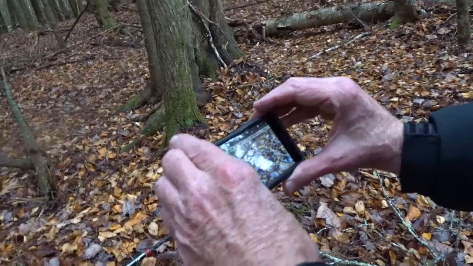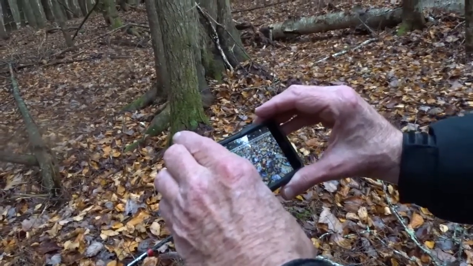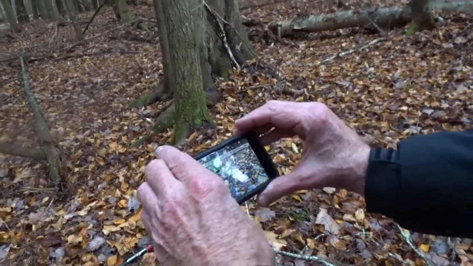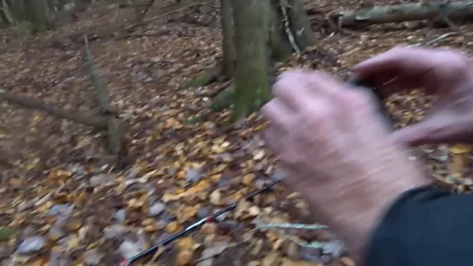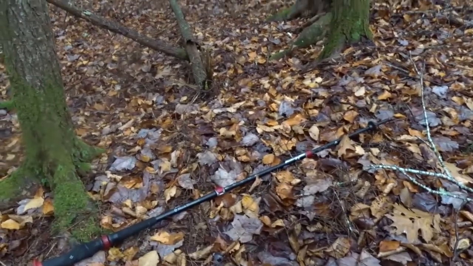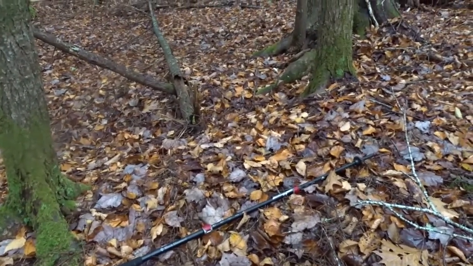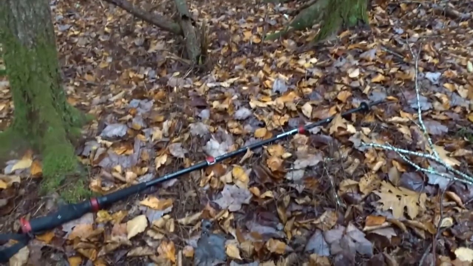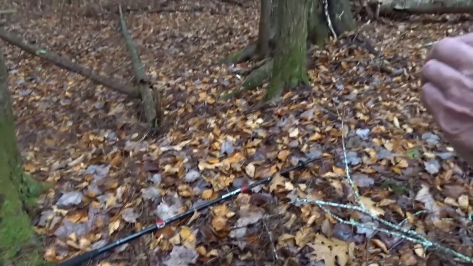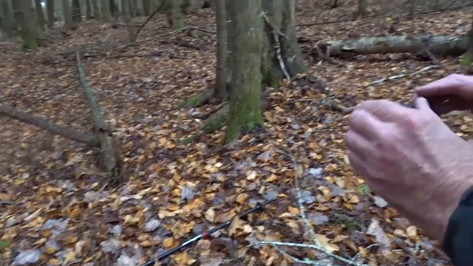Bob's doing his, what do you call that device again? Solocator. I'm just trying to line up the long axis with the stick on the ground. Here it is. Okay.